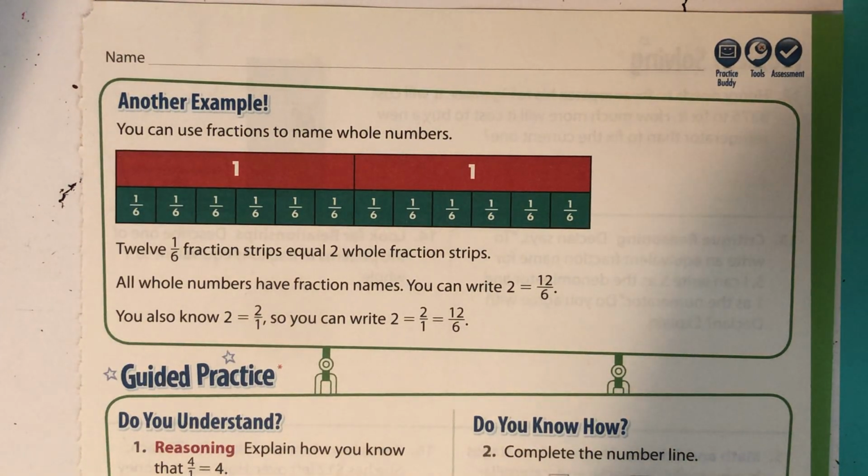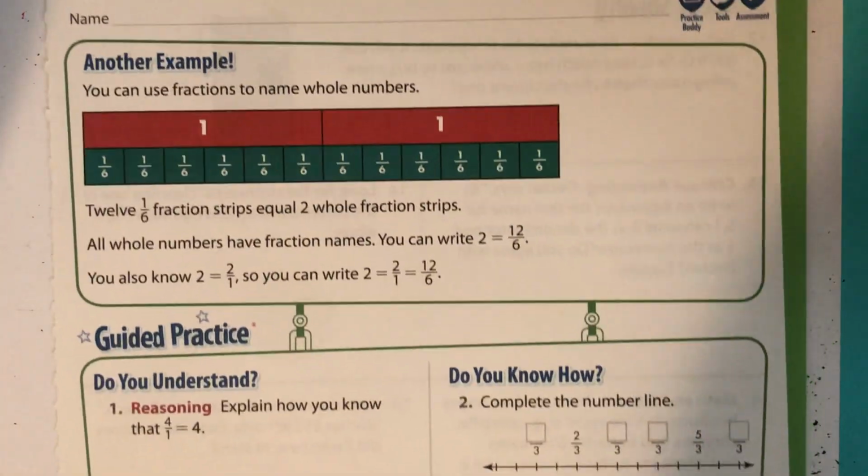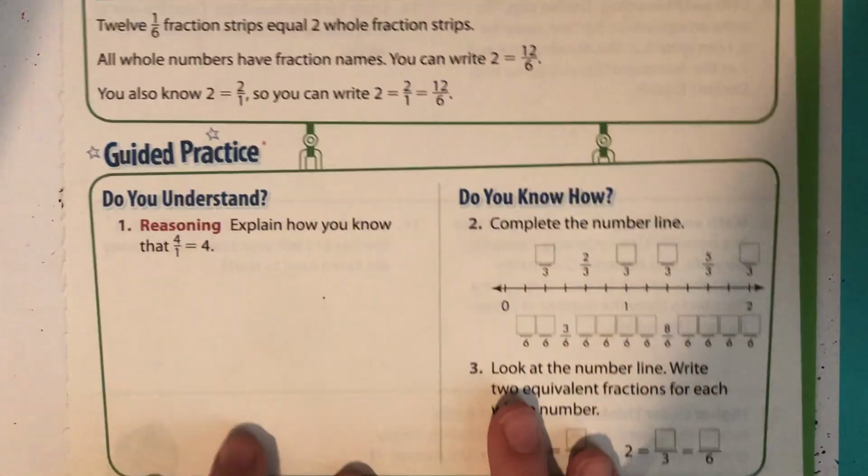Another example, you can use fractions to name whole numbers. So 12 1/6 fraction strips is equal to 2 whole fraction strips. All whole numbers have fraction names. You can write 2 as 12/6, and you can also write 2 as 2/1. So you can write 2 equals 2/1 and 12/6 if you want to break it into 6 pieces.